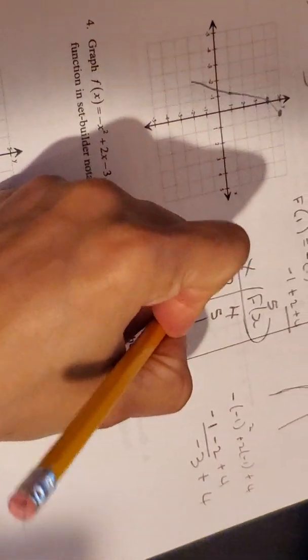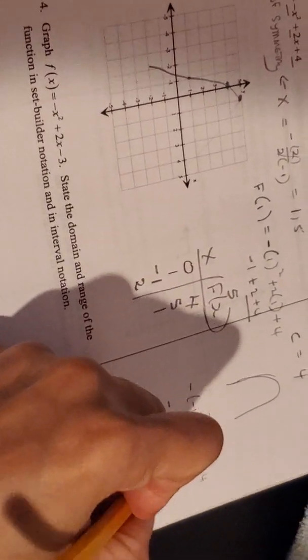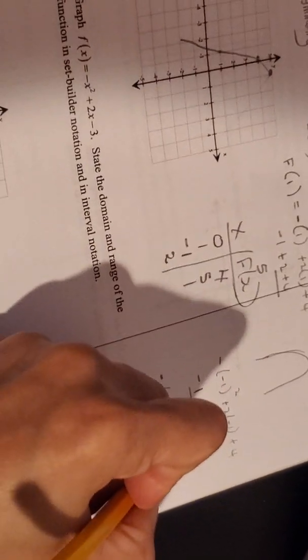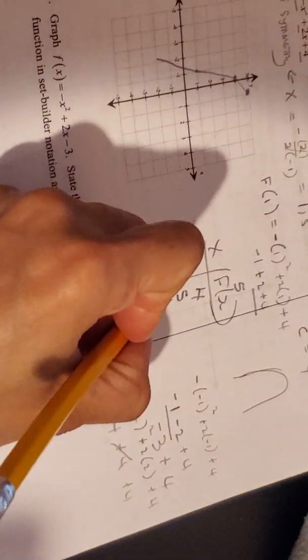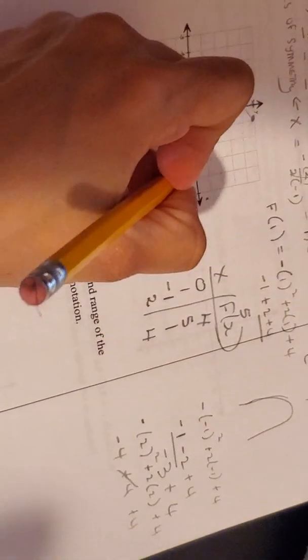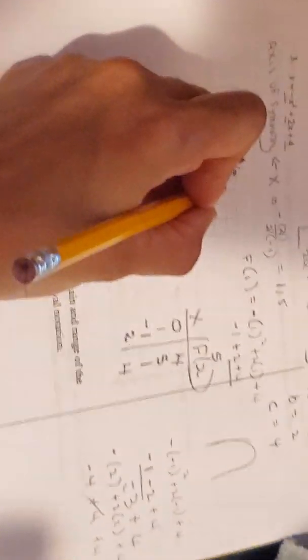Let's try what happens when x is 2. When x is 2, we have negative 4 plus 4 plus 4. It's 4. So when x is 2, y is 4. So we have another point right here.